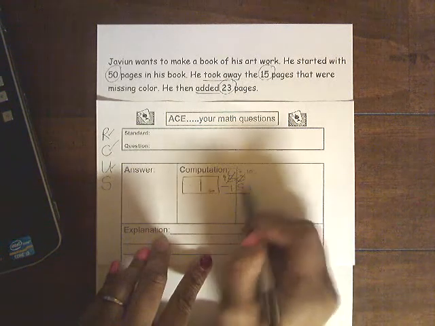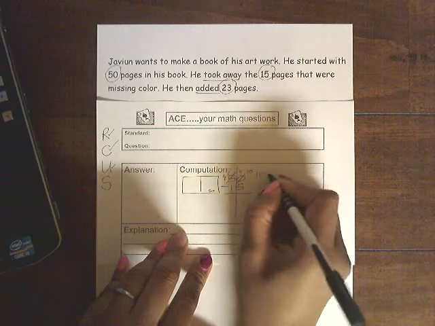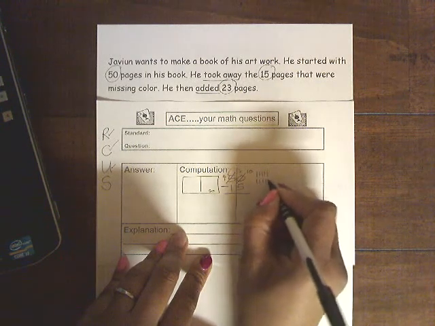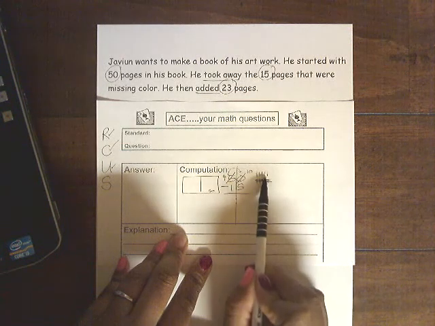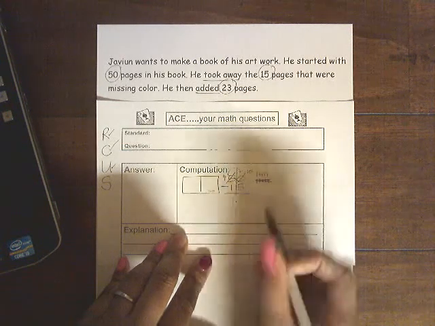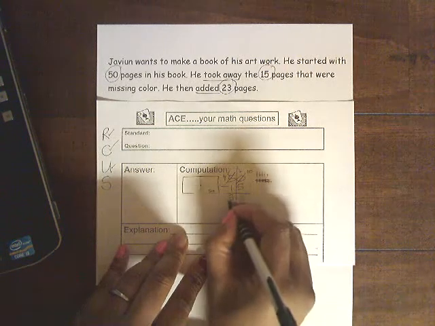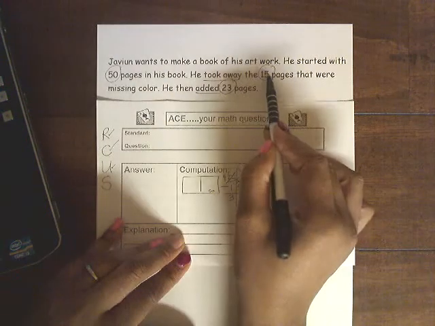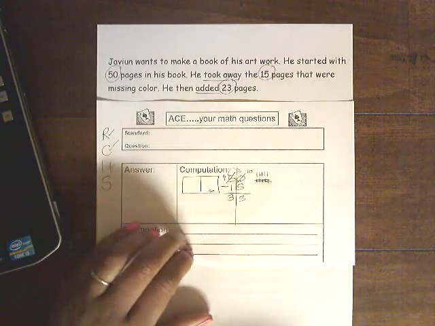Now can I take 5 from 10? I sure can. So 10 minus 5 is 5. 4 minus 1 is 3. So the first two numbers, I found out that if he takes away 15, we're left with 35.